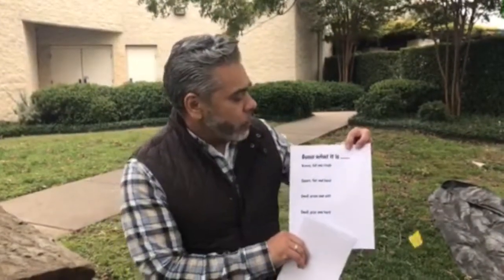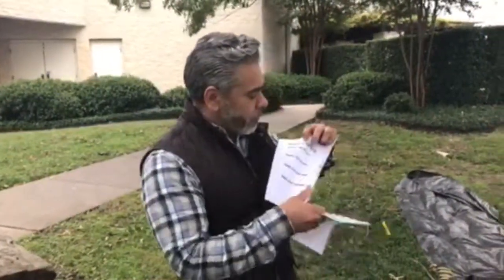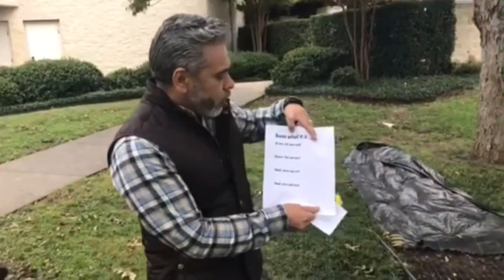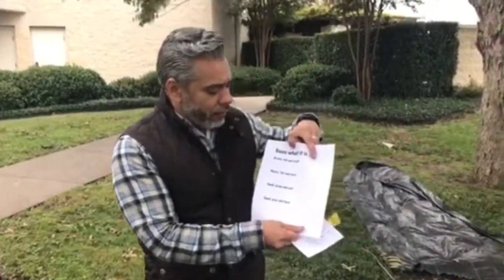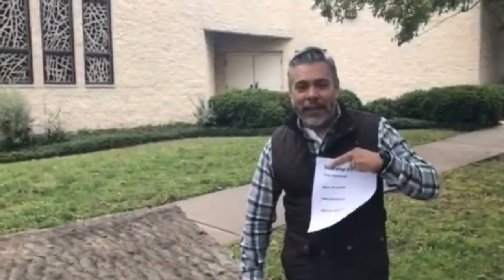First, once I have the kids here outdoors, I will give them this worksheet. I will ask them, guess what it is, and I will just tell them descriptive words, and they need to find the answer. Guess what it is? Brown, tall, and rough. So my students need to find the answer for this question. Next, they will go to the next one. Guess what it is? Square, flat, and hard. Hopefully they can find the answer right here.